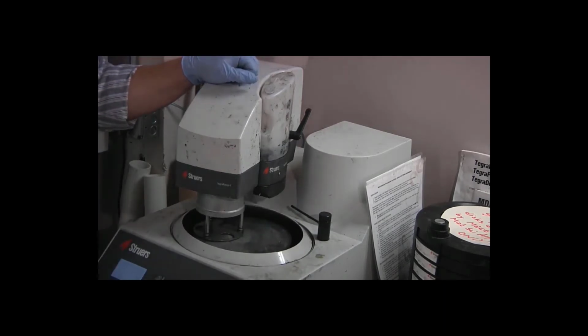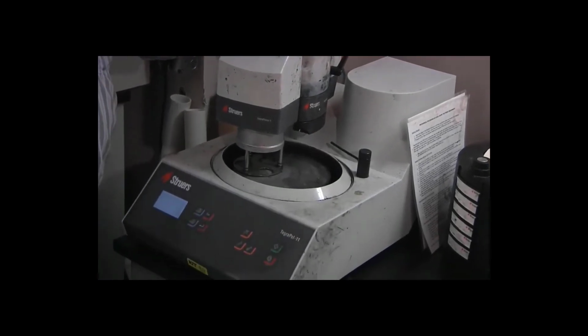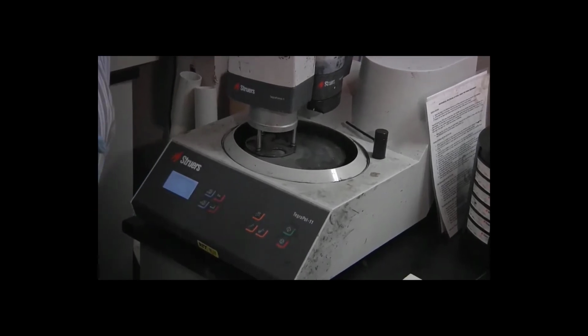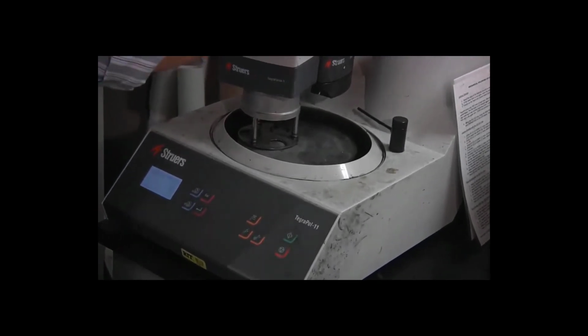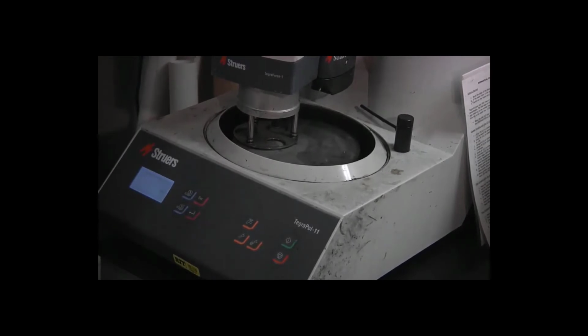Now I need to check the display, and there's an extra line on the display. So now we read speed 150 RPM. It's recognized the presence of the doser bottle, recognizes that we're doing polishing instead of grinding. It's automatically lowered the speed from 300 to 150. The time is still 3 minutes, the force is 15 newtons.